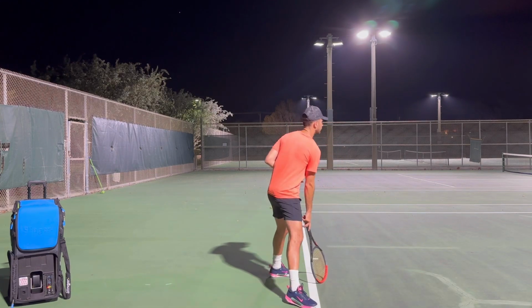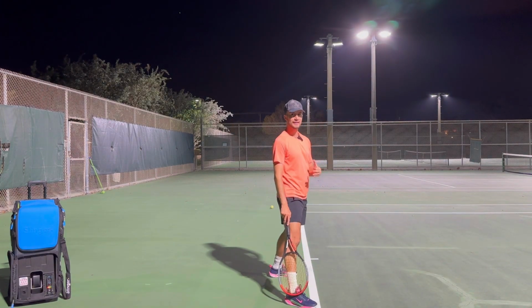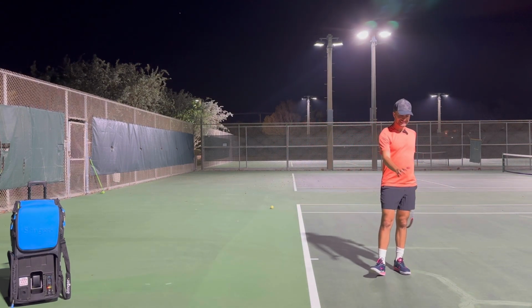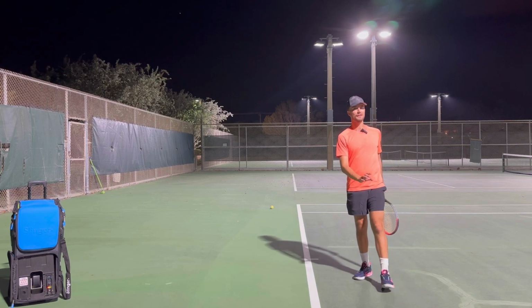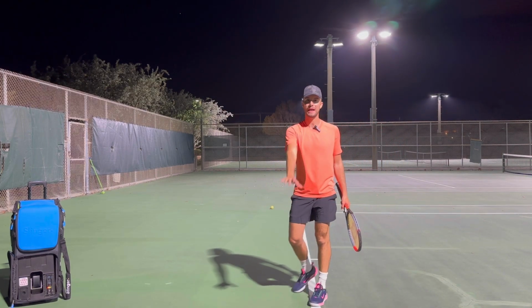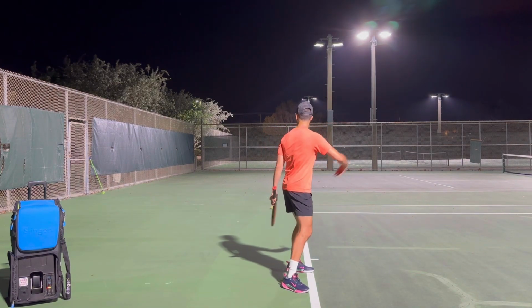So you have the baseline right here, right? Anything in front of the baseline is offense. So if I ever get a ball and I'm hitting inside the baseline, this is an offensive shot. Now, when I am at the baseline, anything at or around the baseline is neutral.